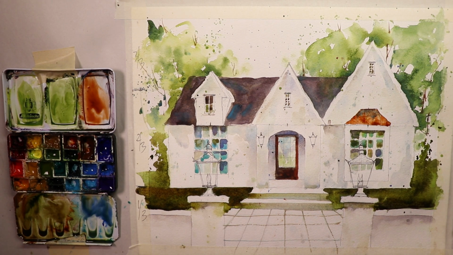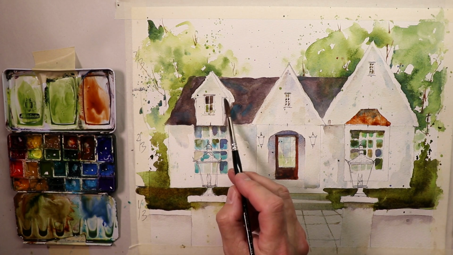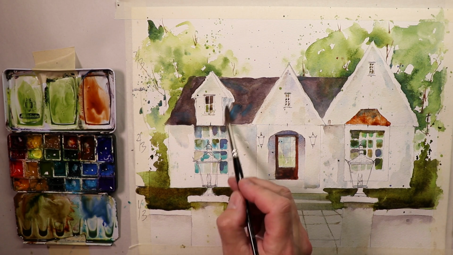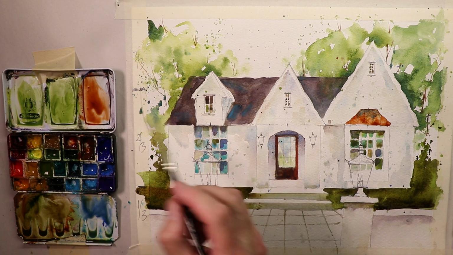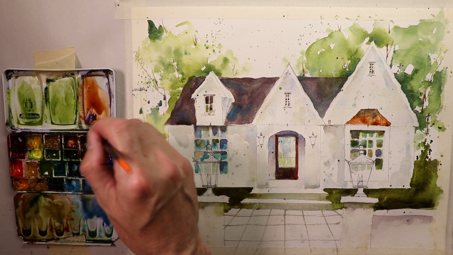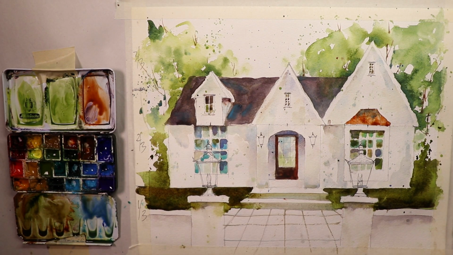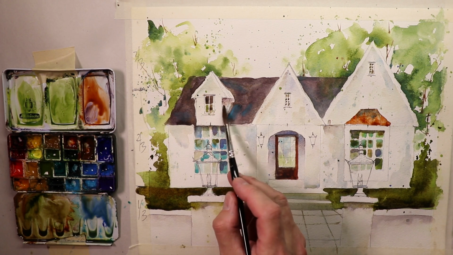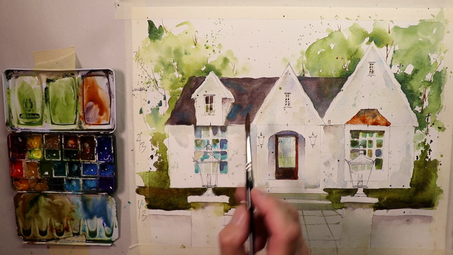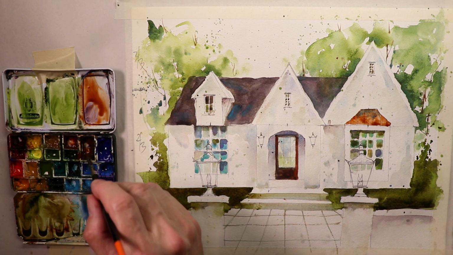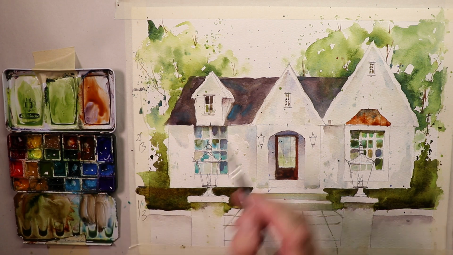And what else do we have? I think all we need to do now is to finish up the lights. There's a bit of a shadow over here on this side. Okay, that's a shadow there, and we also have this over here.